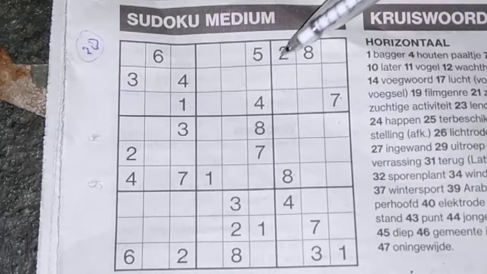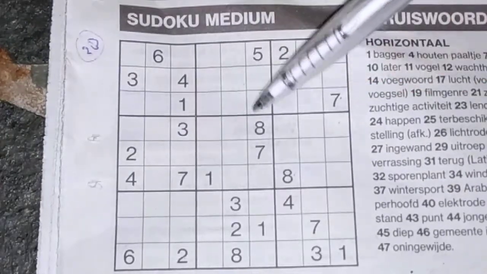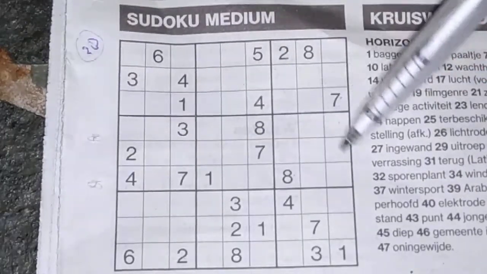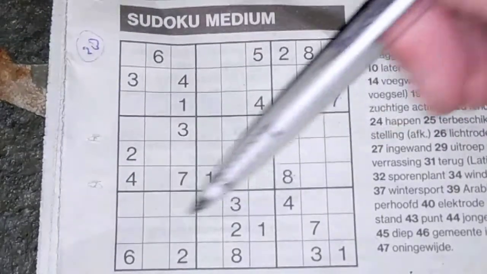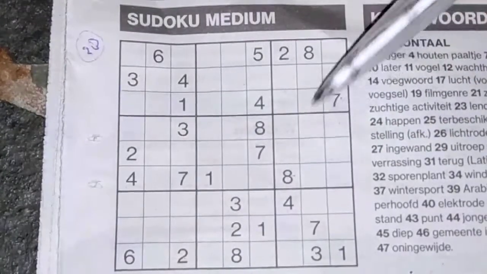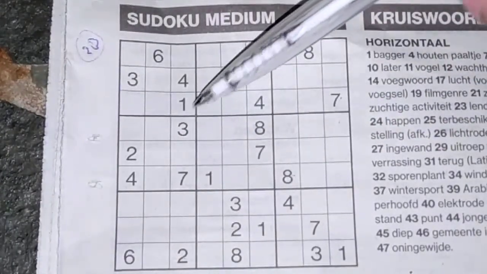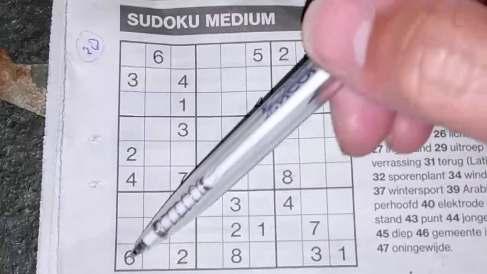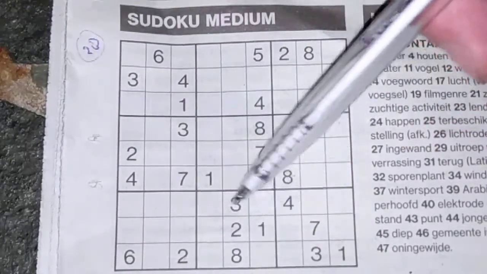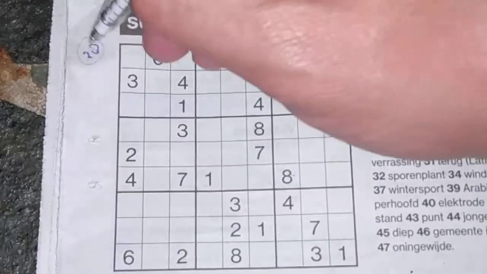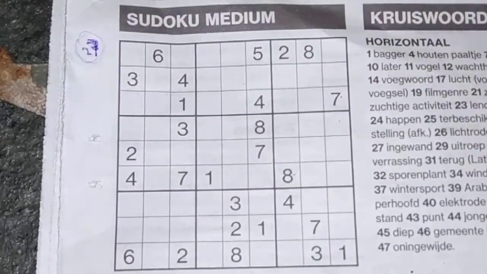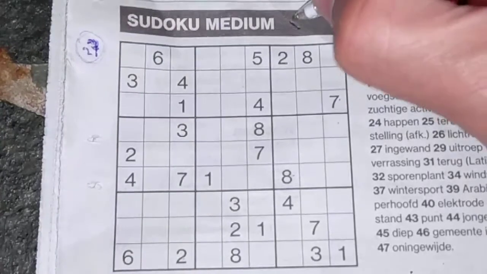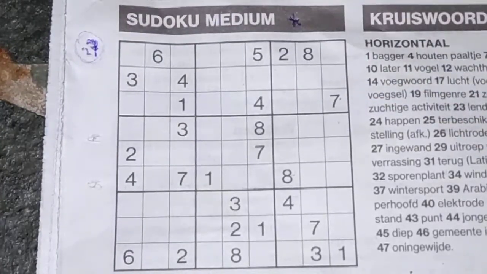4, 6, 9, 13, 16, 17. Oh, I've made a mistake. 13, 16, 17, 19, 23, 27. It's 27 printed digits. Alright, so it's a 1 star Sudoku. Alright, so let's get started.